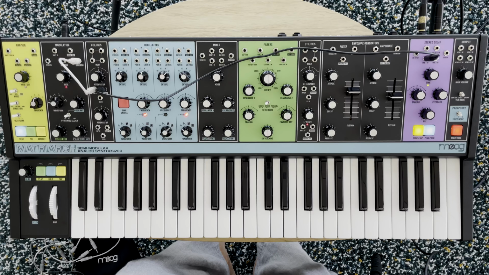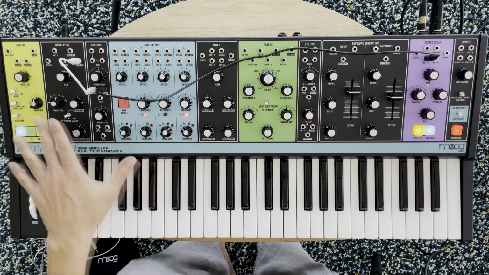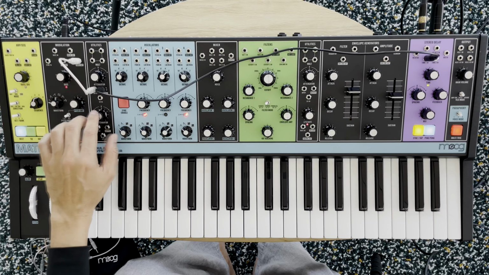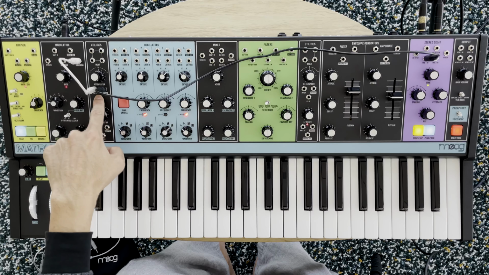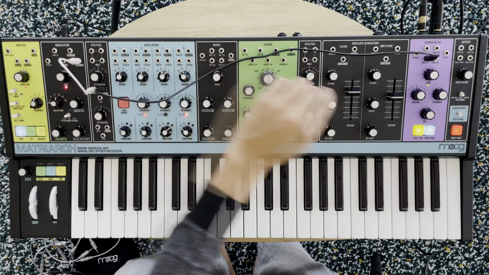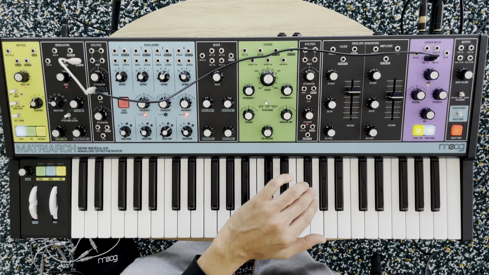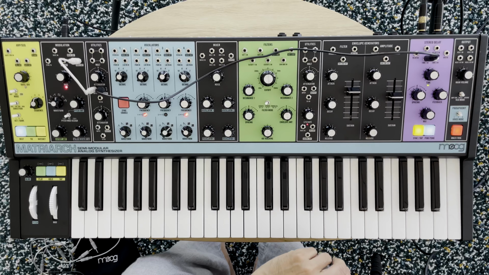So that's just one way of automating the modulation of one of these parameters using the modulation section. I'm running it through this attenuator to just be able to control the depth of it. And yeah, I like this delay a lot because you can do kind of really interesting things when you play with how it's being modulated.